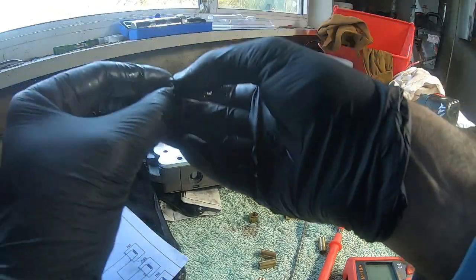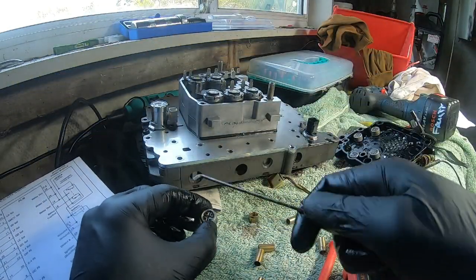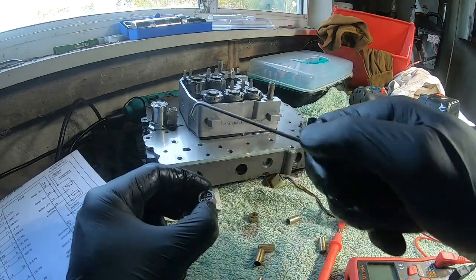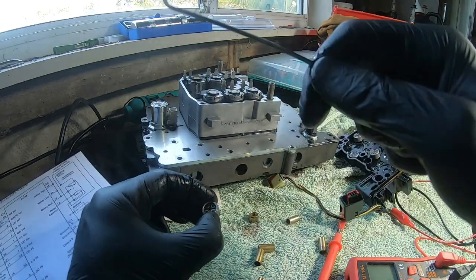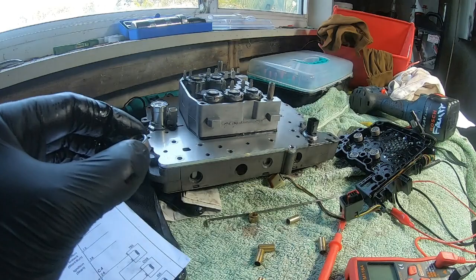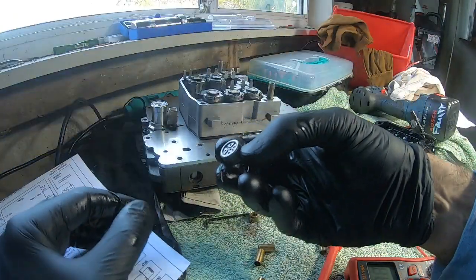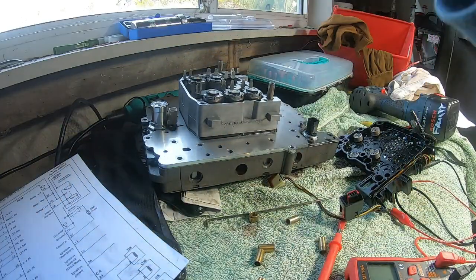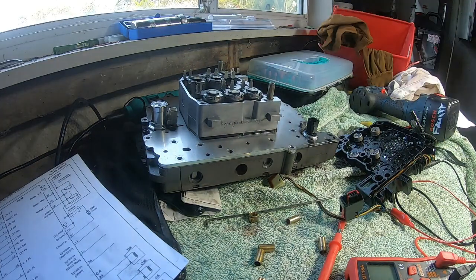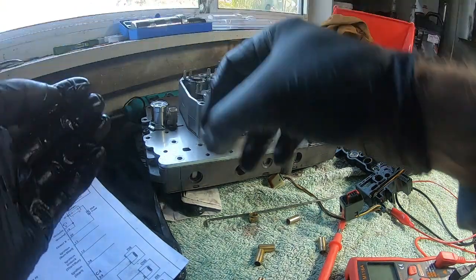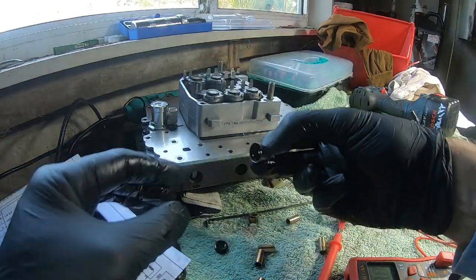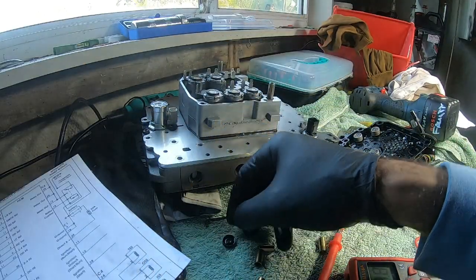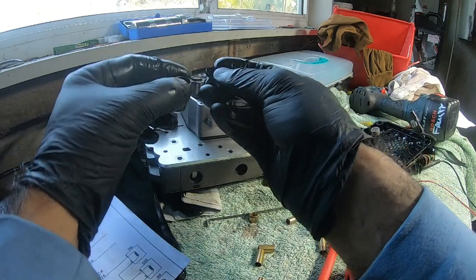I don't want to lose it. Let's see. Oh, here it is. So now we have the whole switch out.